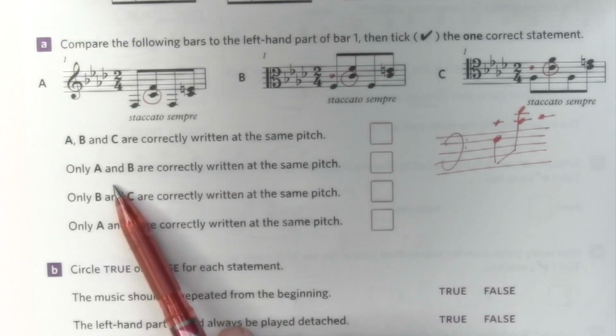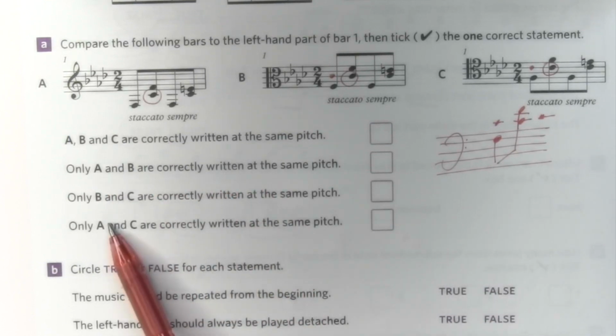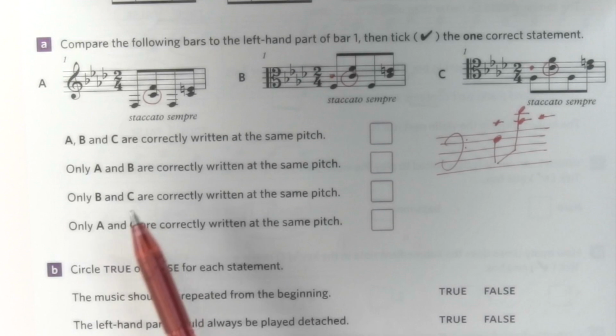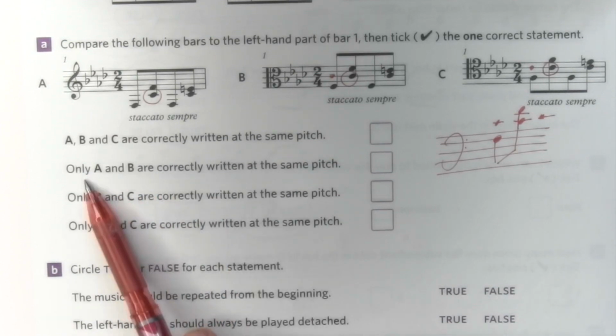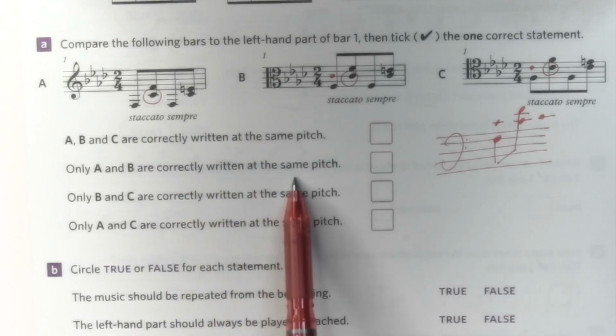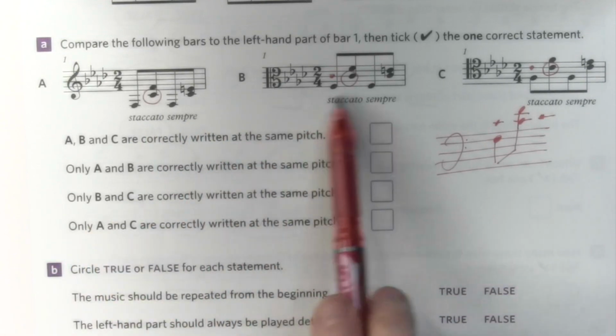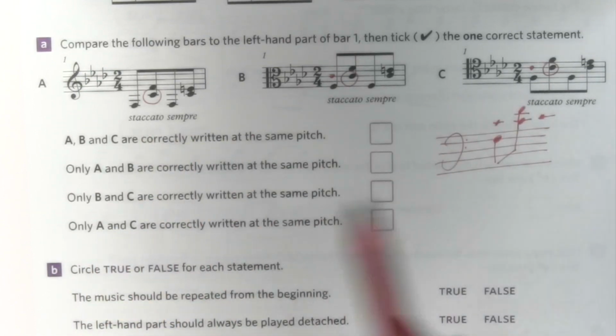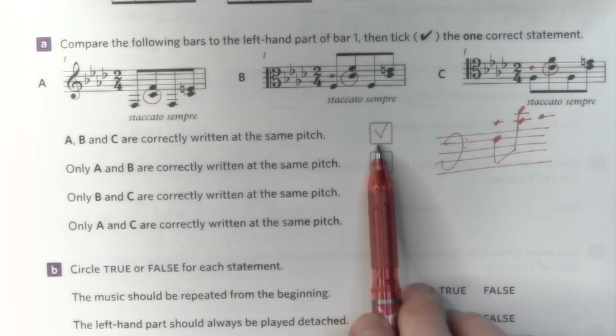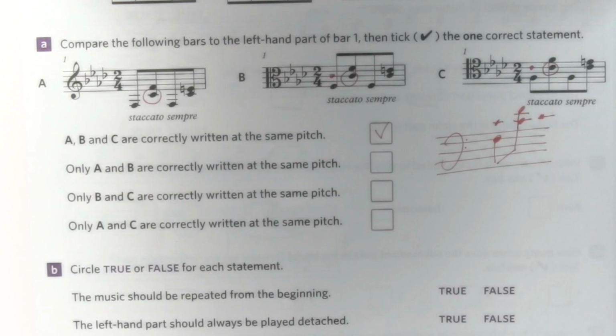But as usual, let's go through the other 3 statements and make sure that we don't miss the fact that all of them are incorrect. Only A and B are the same pitch. No. Only B and C are at the same pitch. No. Only A and C are at the same pitch. No, because all the 3 of them are written at the same pitch.